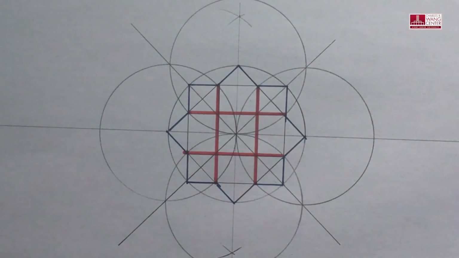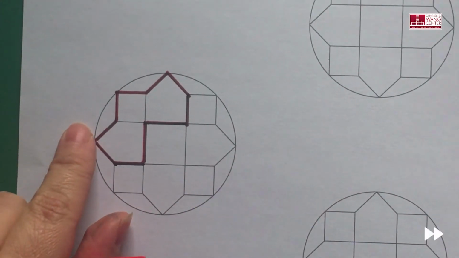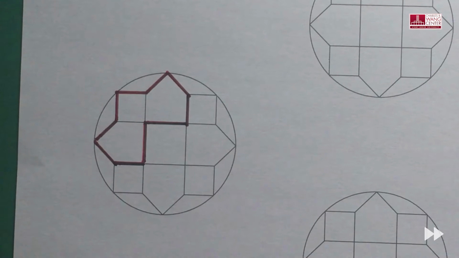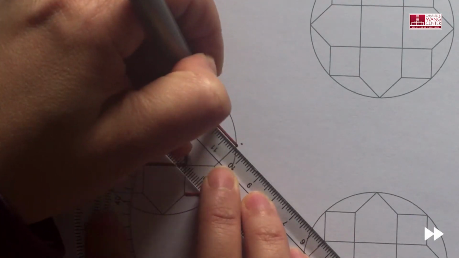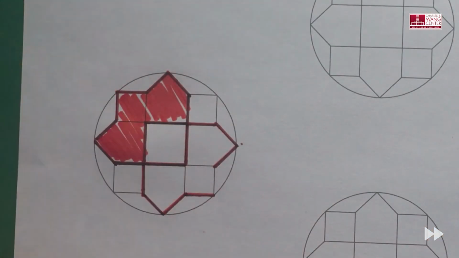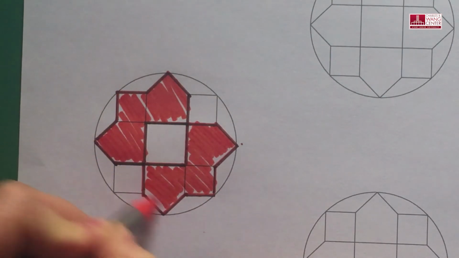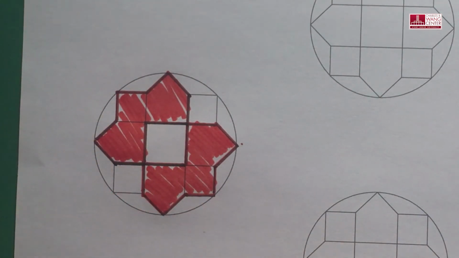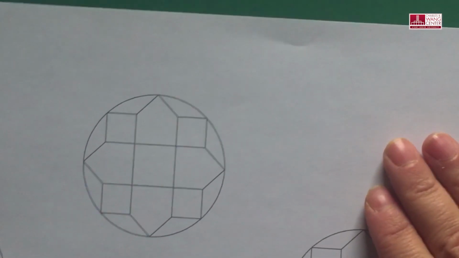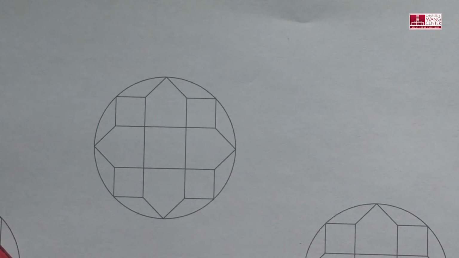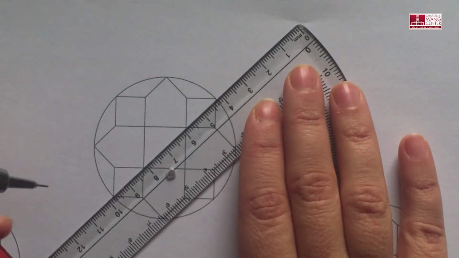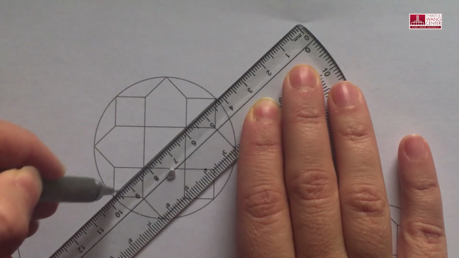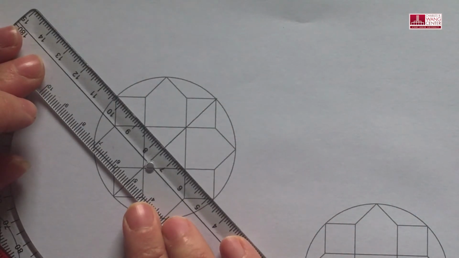So this is design number 1. Then we are moving to another part. For this part, what we need to do is have one more additional line here, which is the diagonal of our star, like this.